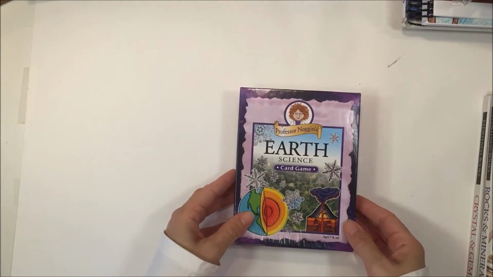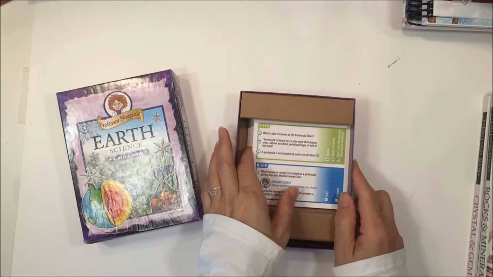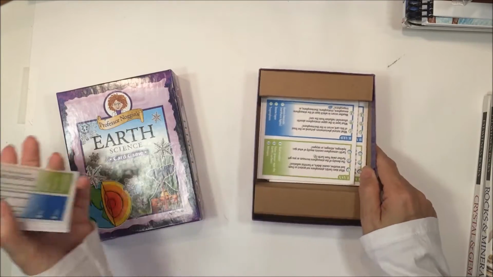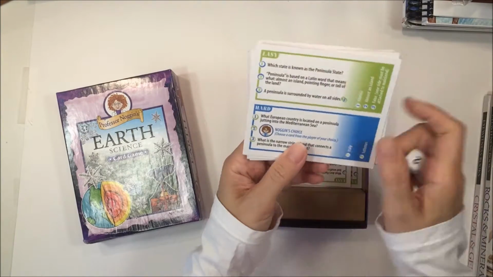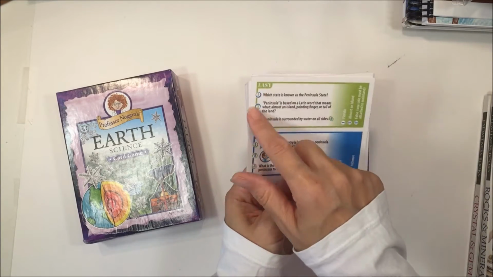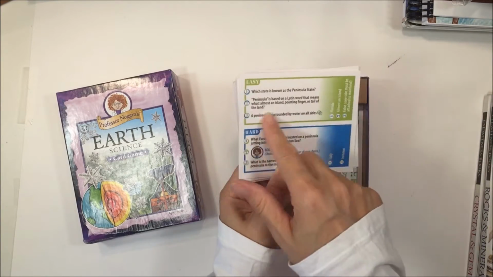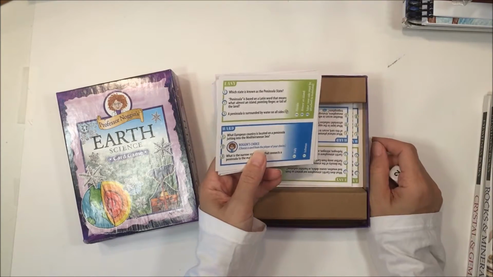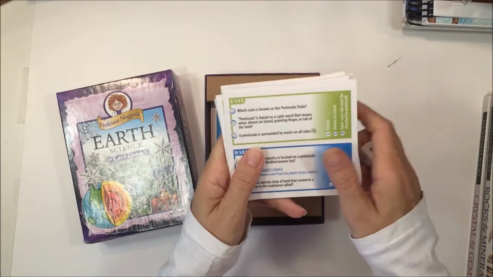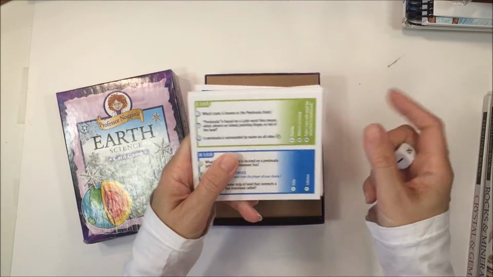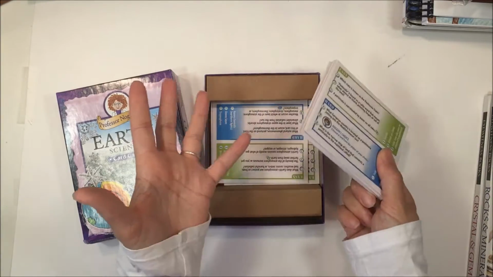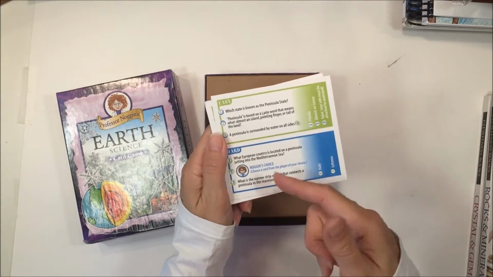All right, Professor Noggins is a super popular game. There are tons of them, and this is the Earth Science game. It comes with two sets of questions, easy and hard, and then you roll the dice, and the dice will tell you which question you I can speak, I promise. So anyway, you read the question and then the kids can answer it, or vice versa. This is a really great way to introduce a unit, and it's also a really great way to test what you've learned.